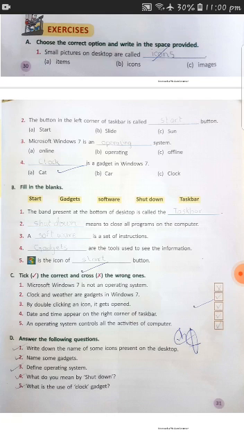Okay, now moving towards exercise C, tick the correct and cross the wrong ones. Microsoft Windows is not an operating system. It is wrong because Microsoft Windows is an operating system, so mark it as wrong. Clock and weather are gadgets in Windows 7. Yes, clock and weather Windows 7 के gadgets हैं, so mark it as correct.